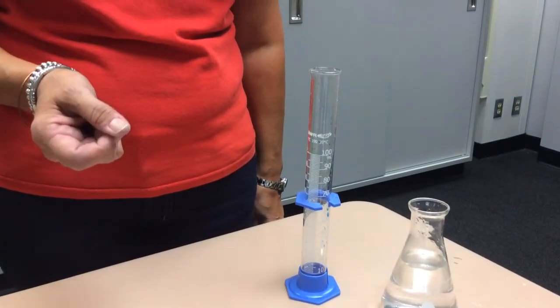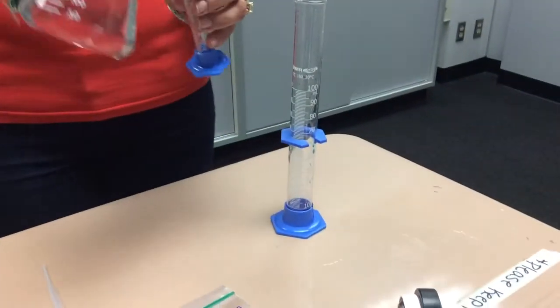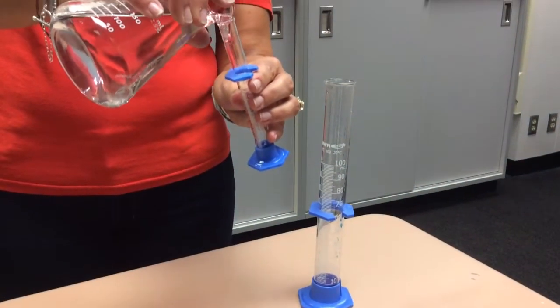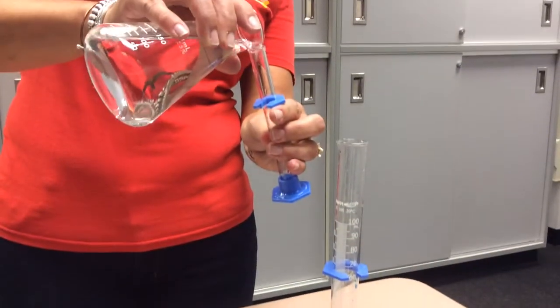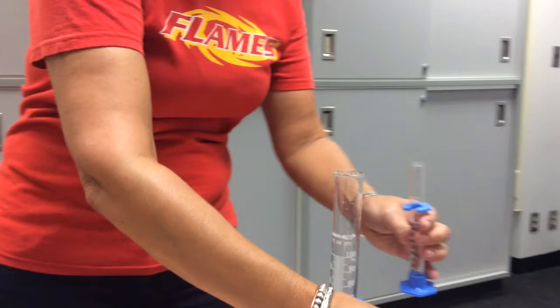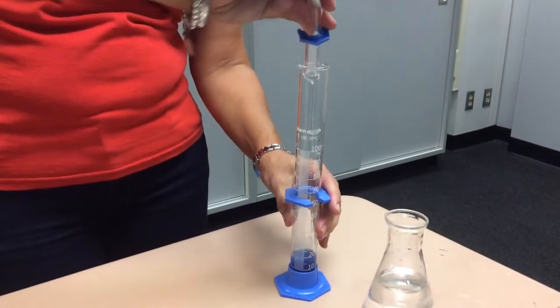So make sure you rinse that out. So I'm adding 10 mils of water to the smaller graduated cylinder. And I'm adding this to now my 10 mils.